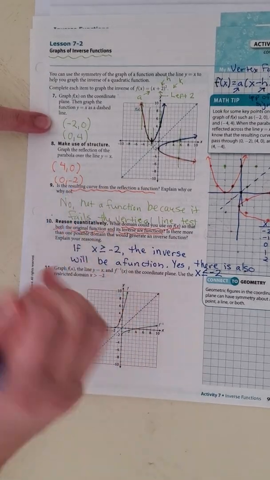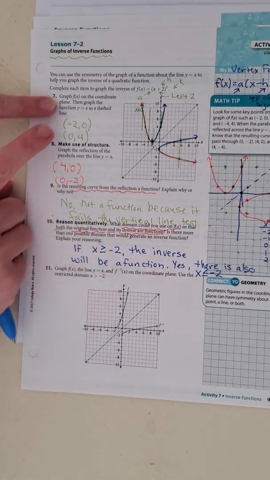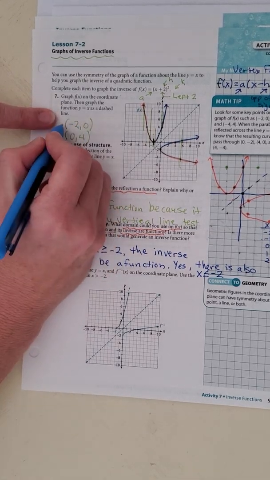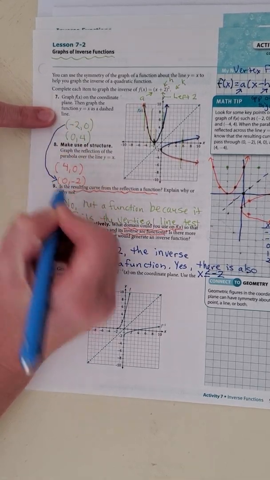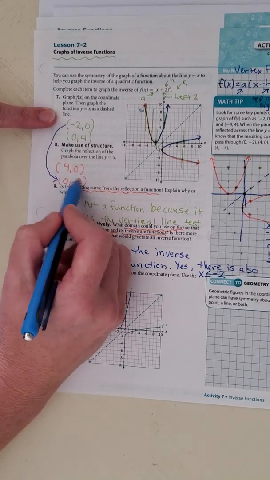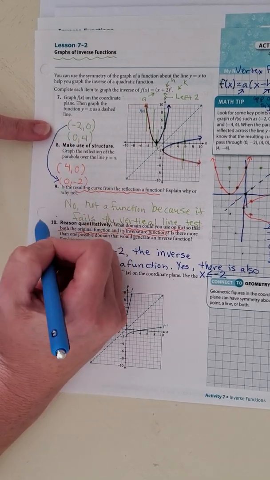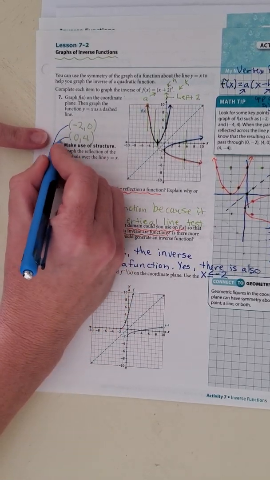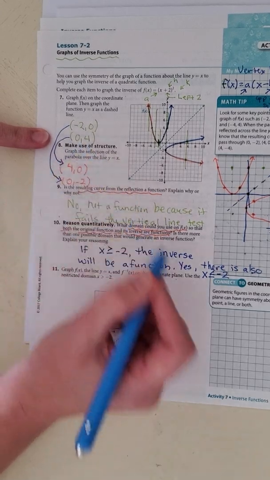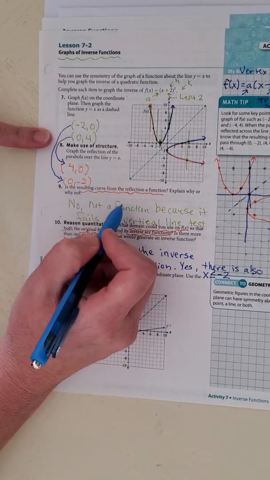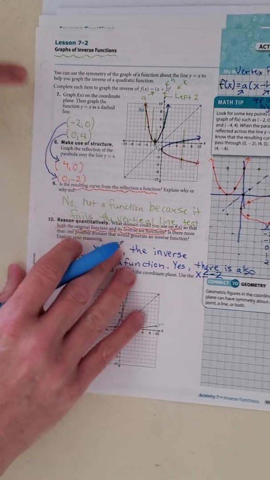I see a relationship. The relationship that I see is that the x-intercept is related to the y-intercept. They're the same numbers, but the x and y values switch. And similarly, the y-intercept is related to the x-intercept, but the x and y values have switched.